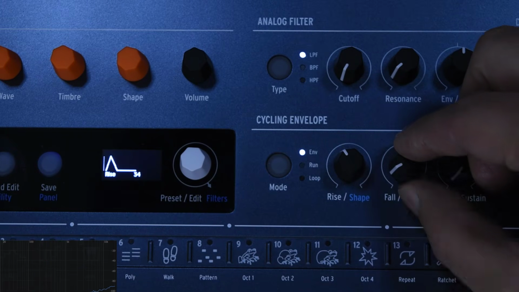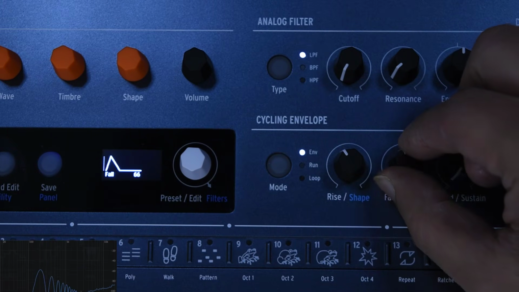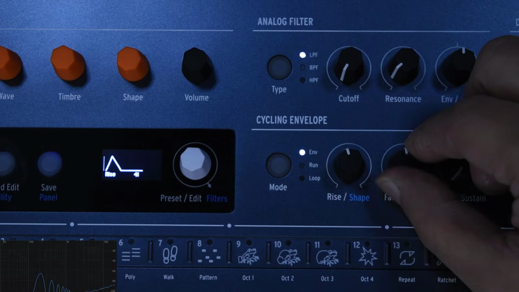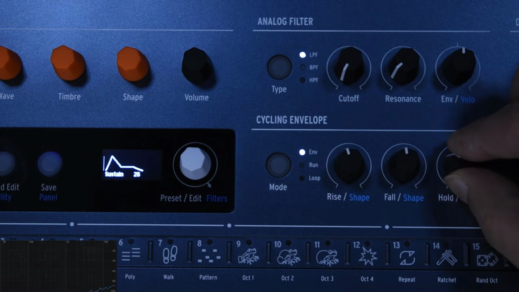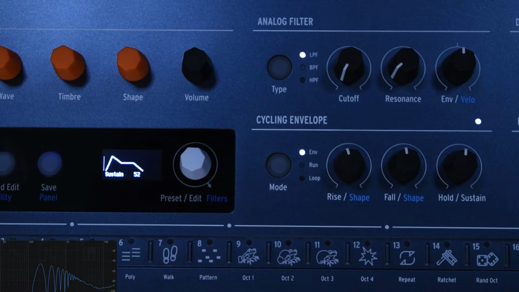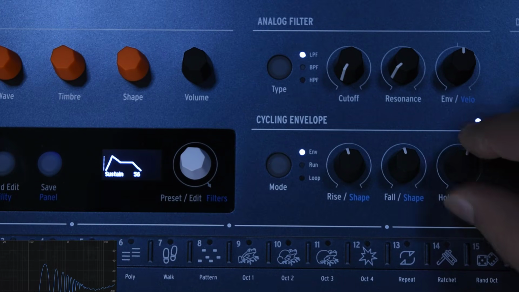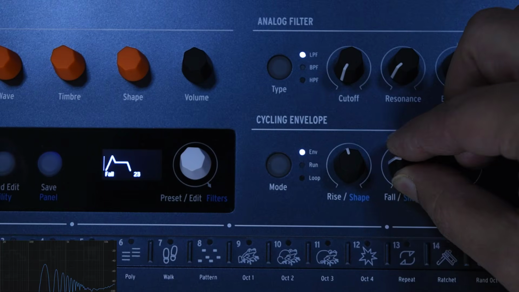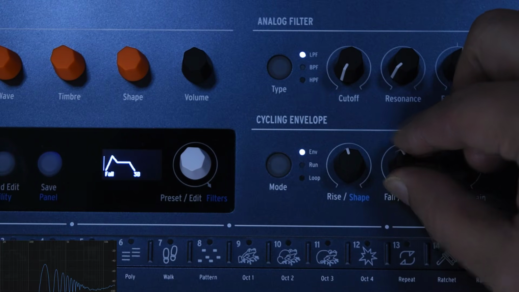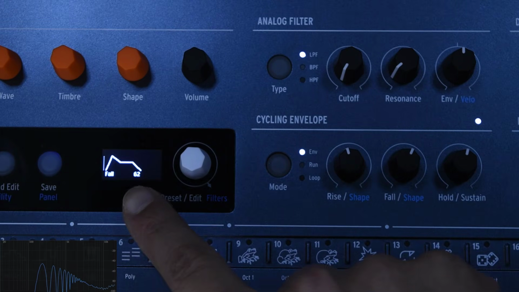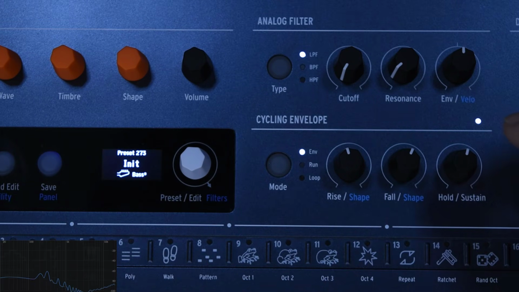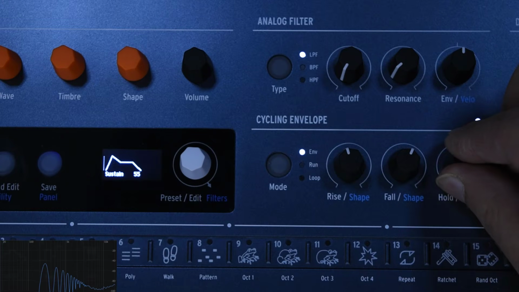And then the fall is going to be like the decay. How is it going to decay? And then if we want some sustain, we go up in the sustain. And maybe I'm going to go up on the release of the synthesizer. If I play a key, maybe you're wondering, okay, do we have a release on the cycling envelope? Yes, we do. It's going to be the fall. So whatever you have on the fall is going to be the same for the release. And then on the right here, the drawing shows pretty much a normal envelope.